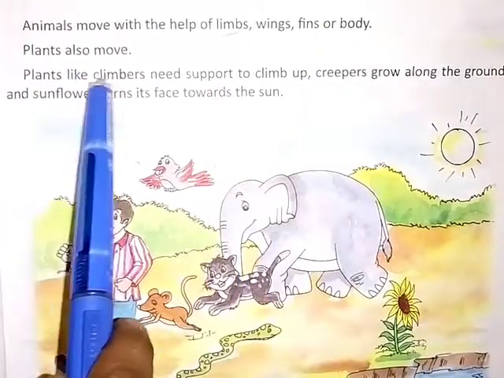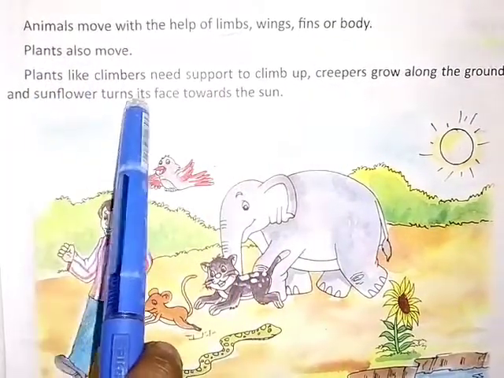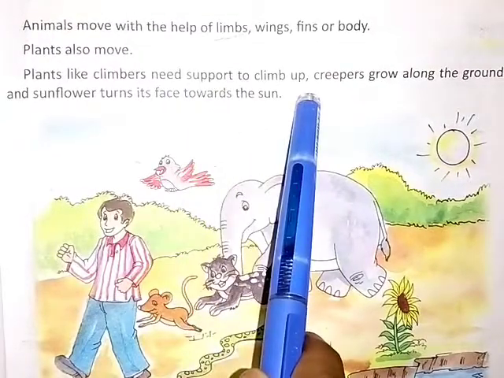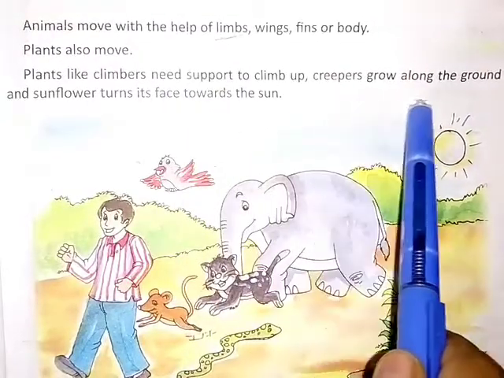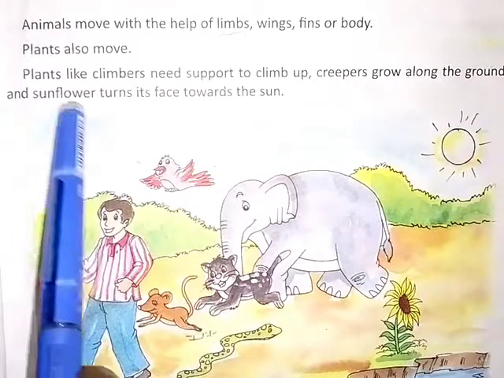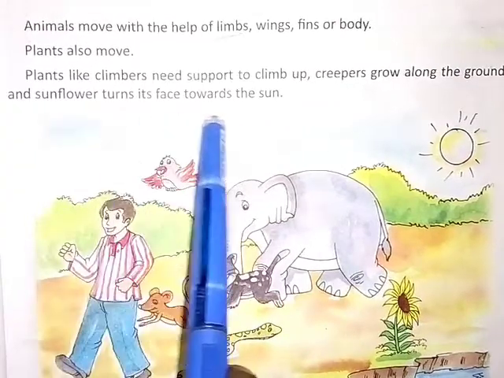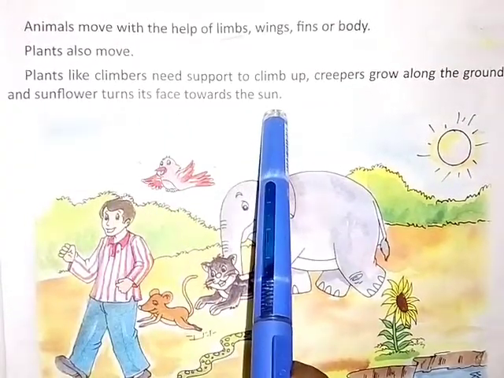Animals move with the help of limbs, wings, fins or body. Plants also move. Plants like climbers need support to climb up. Creepers grow along the ground. And sunflower turns its face towards the sun.